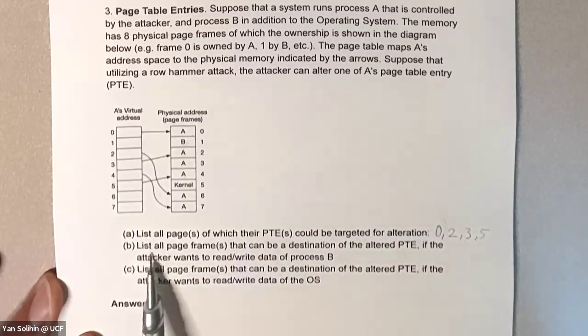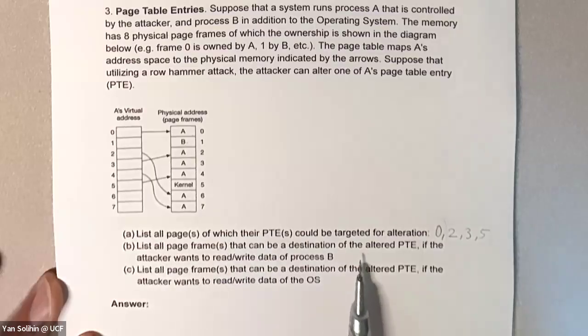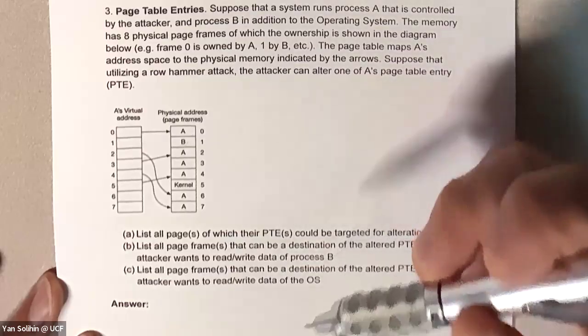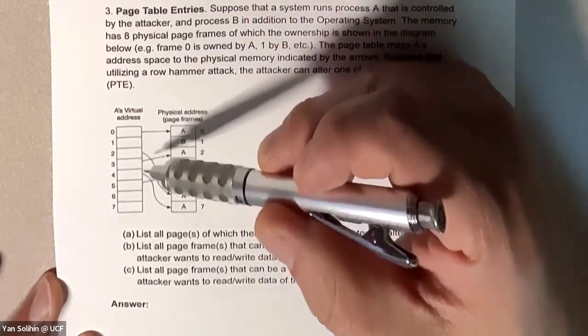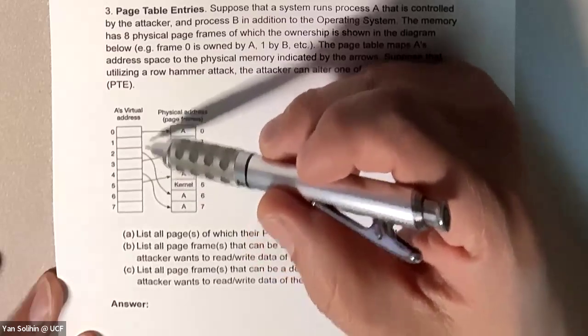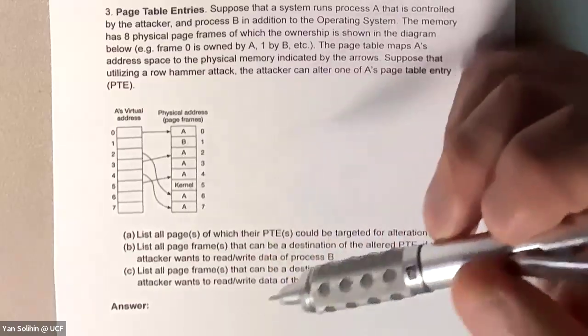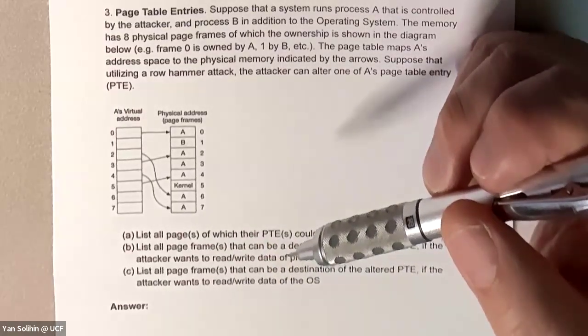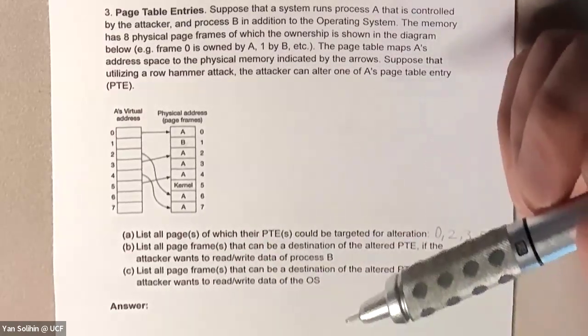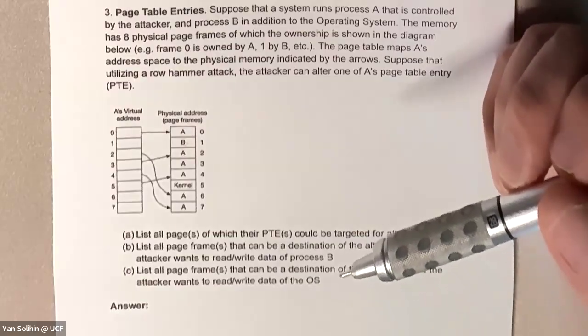Question B: list all the page frames that can be destination of the altered PTE if the attacker wants to read or write data of process B. Once we identify what pages' PTEs can be changed, the next question is what one of them should be changed to point to.